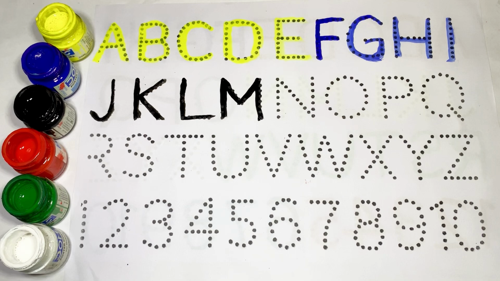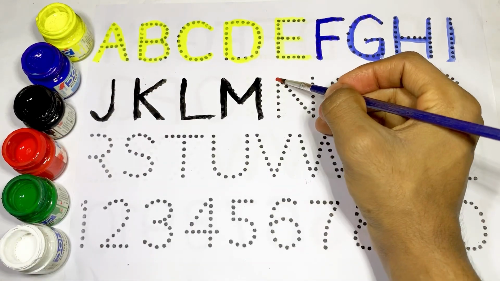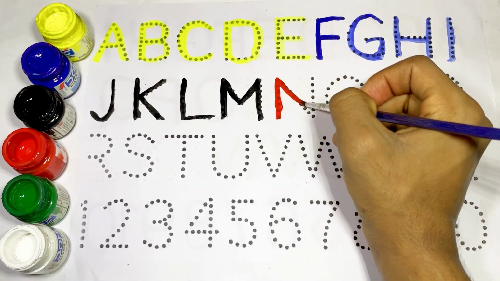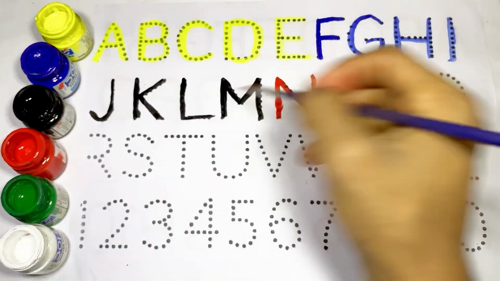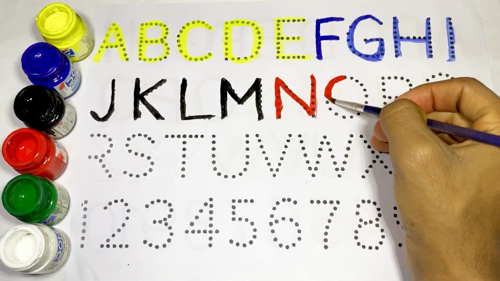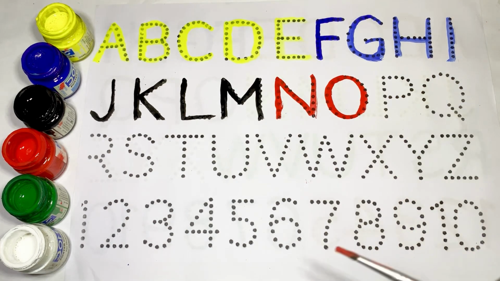Kids, now N. N for nose, N for nest. The alphabets of N, and use red color. Kids, again use red color and draw O. O for orange, O for octopus.